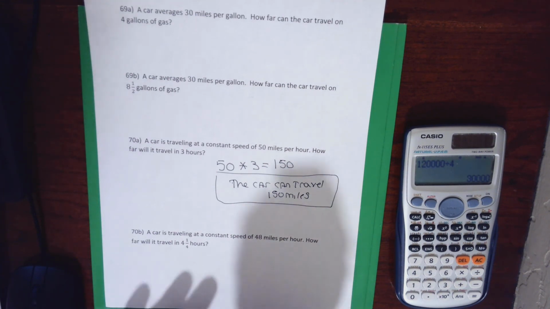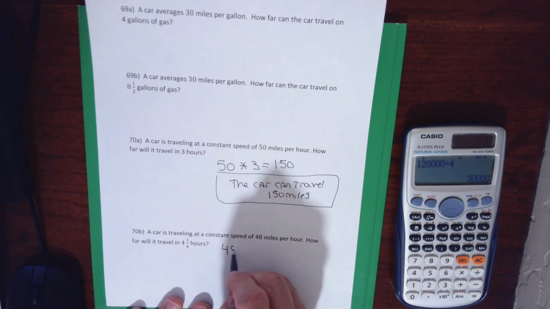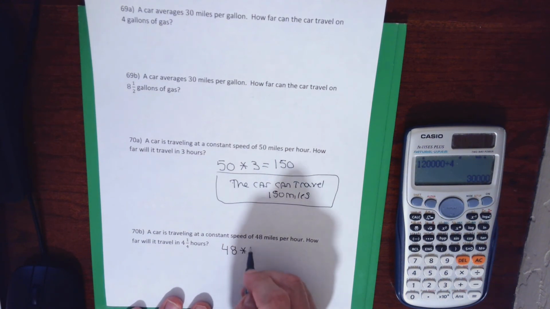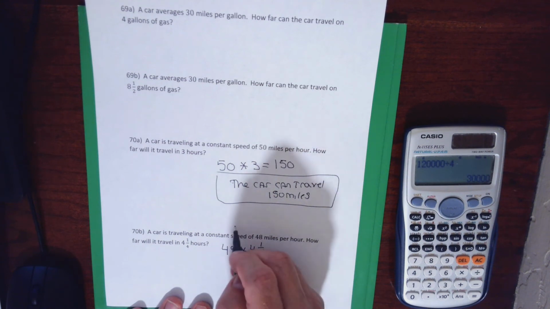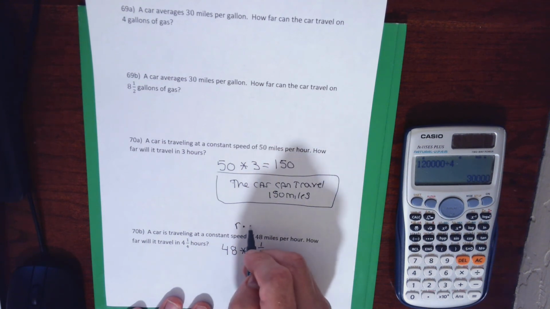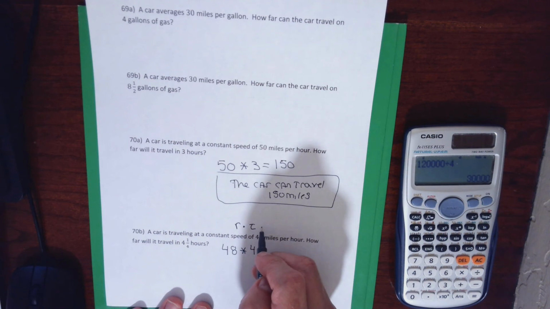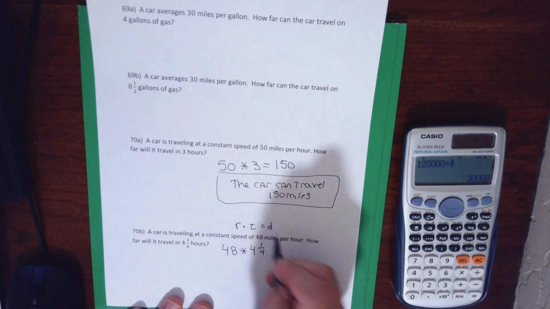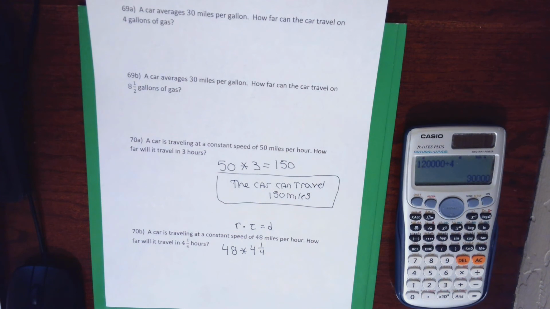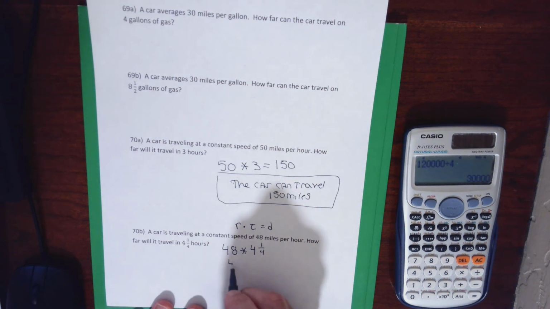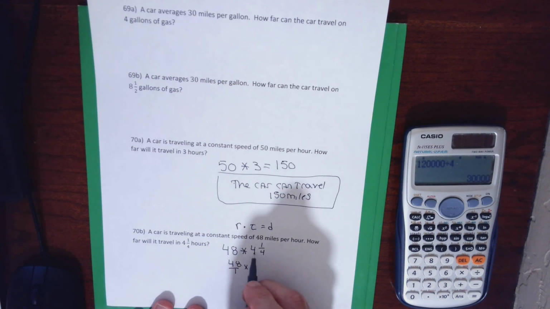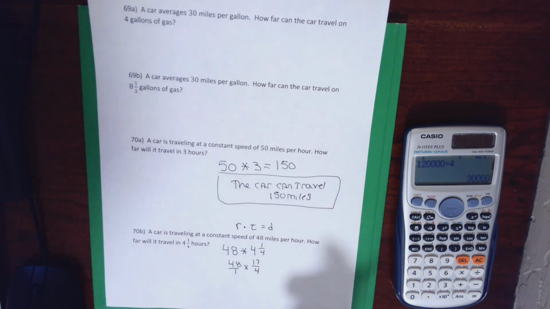The algebra is going to be the same though. I'm going to take my speed times the time. That's kind of a distance equals rate times time snuck in here. This is a formula that says rate, which is my speed, times my time, which is the time, equals the distance. This is kind of a sneaky way to get that formula in. This is ugly. This is going to be 48 over 1 times 4 times 4 is 16 plus 1 is 17 over 4. And now I'm going to lazy cancel.